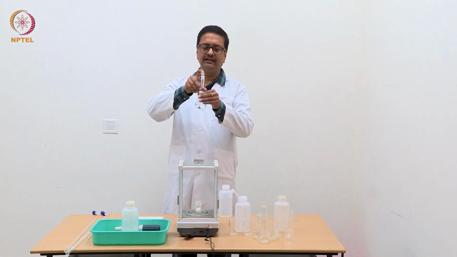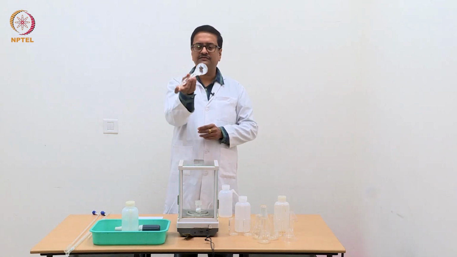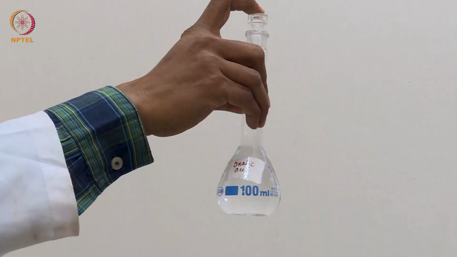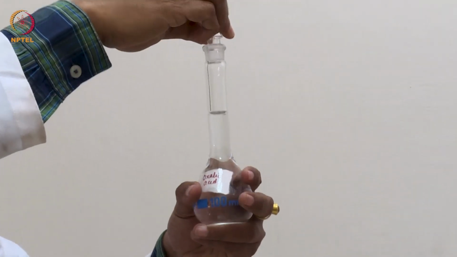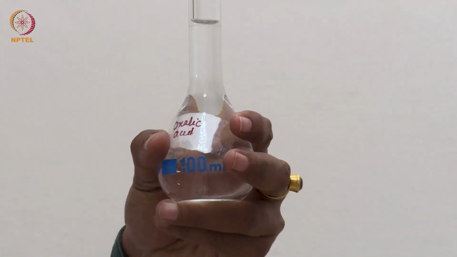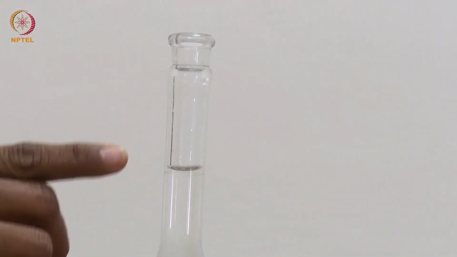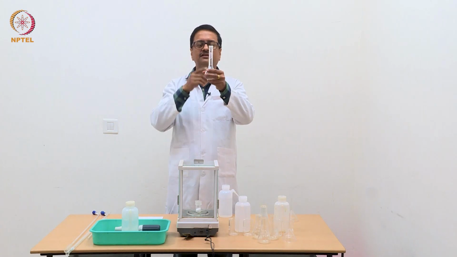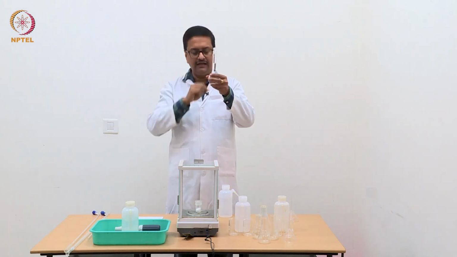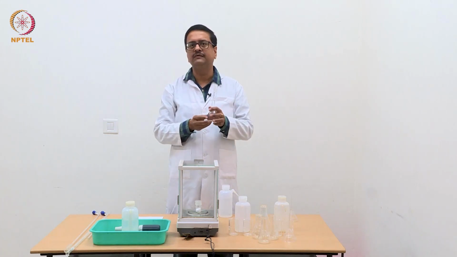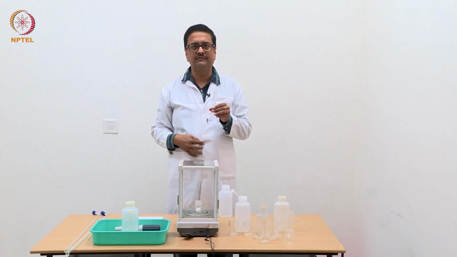Now we should put a lid and then shake it upside down a couple of times so that the solution is homogeneous. So, this is how one should prepare the primary standard, and what you see is the lower meniscus of this water is touching that mark, and now this is my primary standard oxalic acid for the standardization experiment.